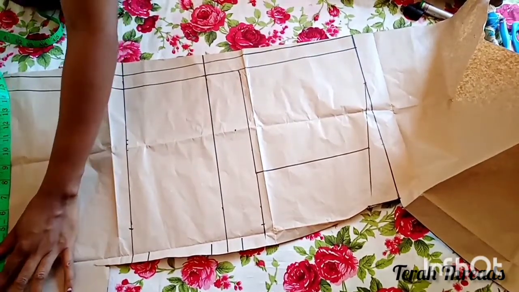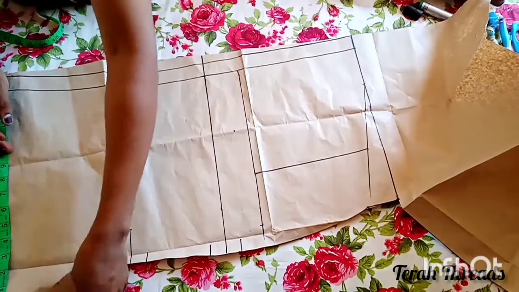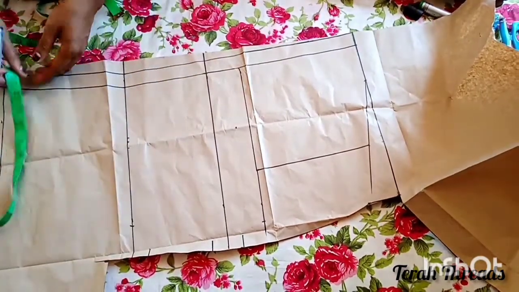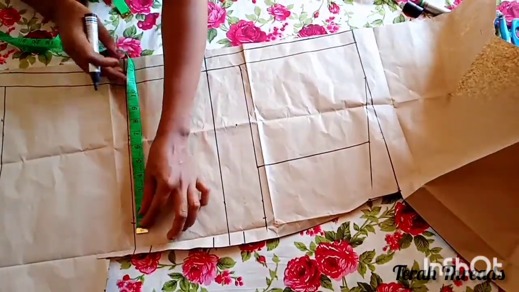So for the top length, I'll fix in the hip measurement like I mentioned earlier.